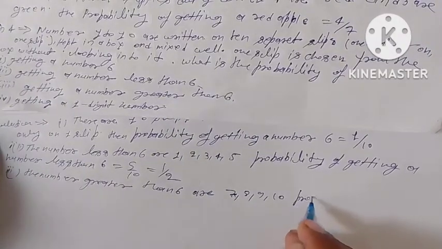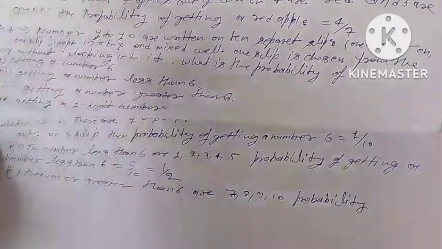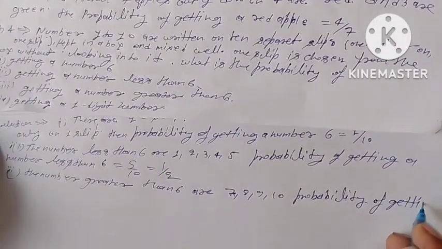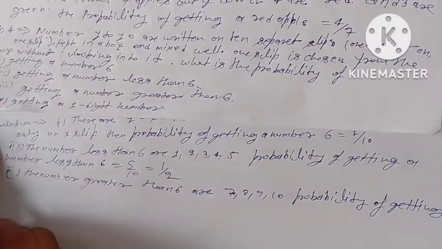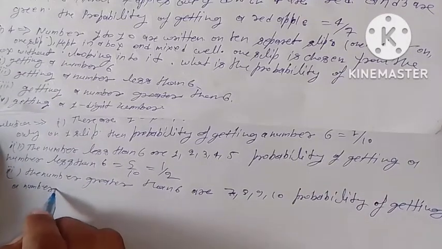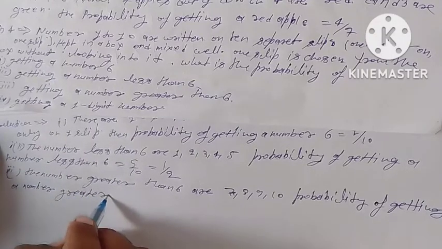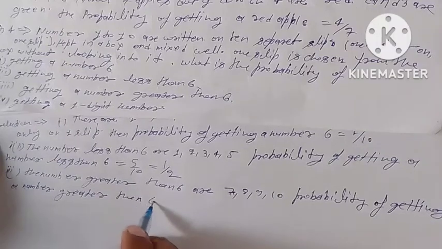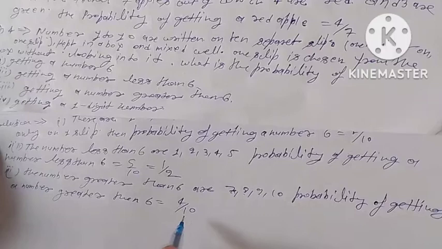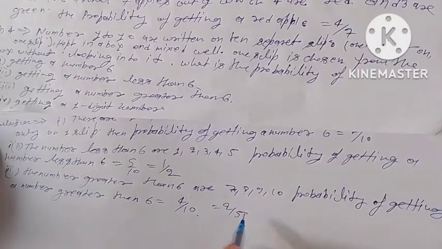Then probability of getting a number greater than 6 is 4 upon 10. 1, 2, 3, 4. 4 upon total number is 10. Okay. 4 upon 10 equal to 2 upon 5.